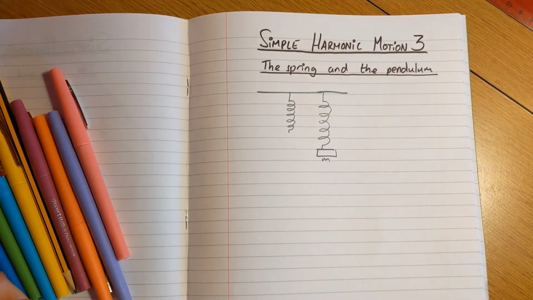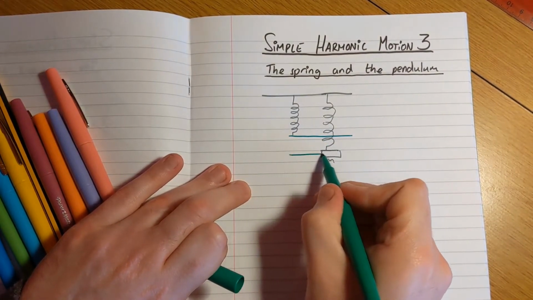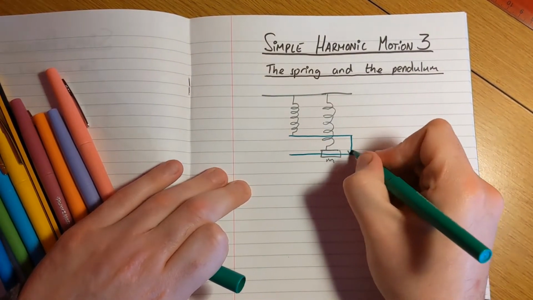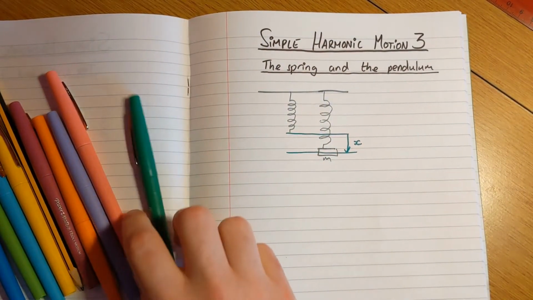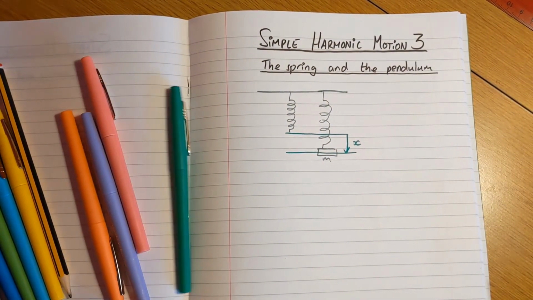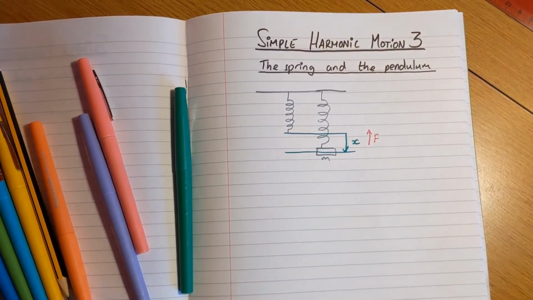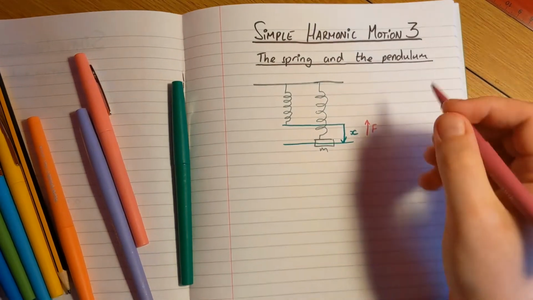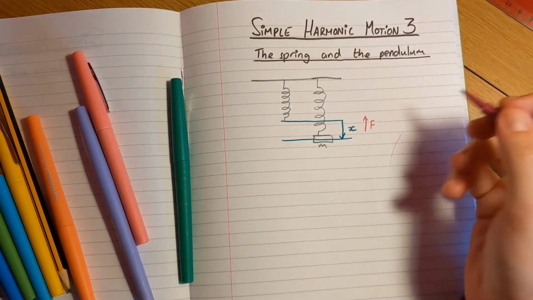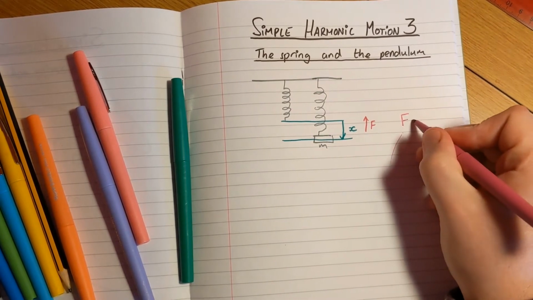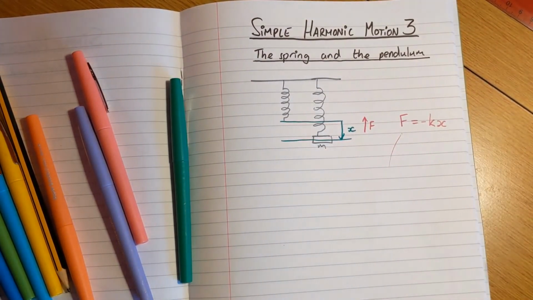has got longer and also wobblier for some reason. So let's say that we've got this sort of distance here. It's been displaced by x. And then when it's displaced by x, it's also going to have a force in the opposite direction, which is going to be F.